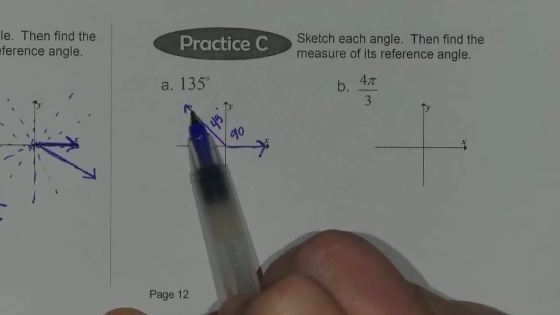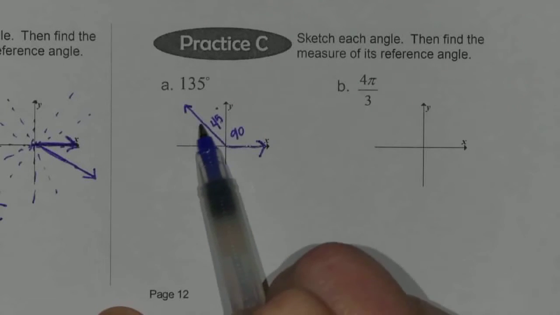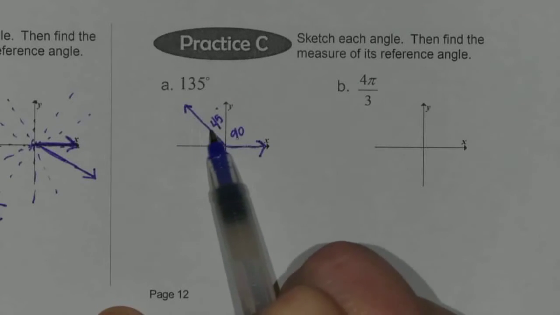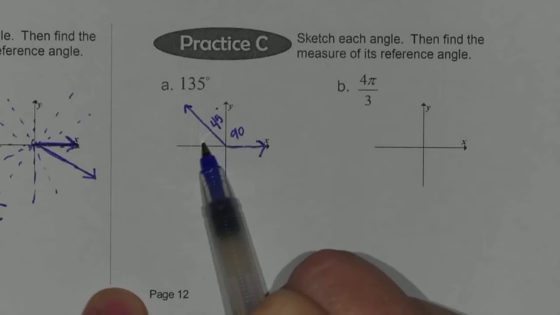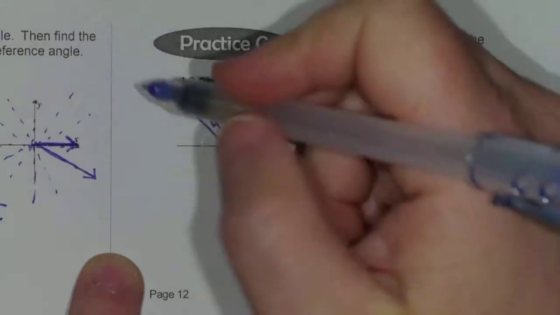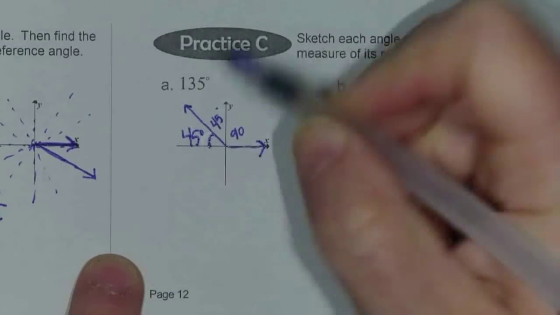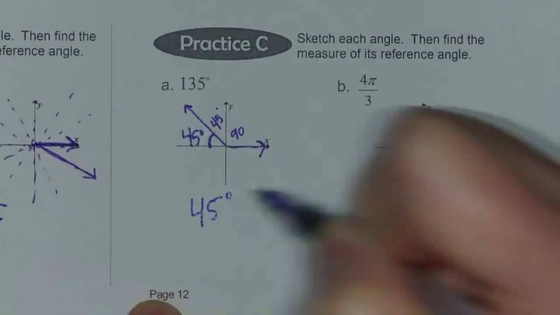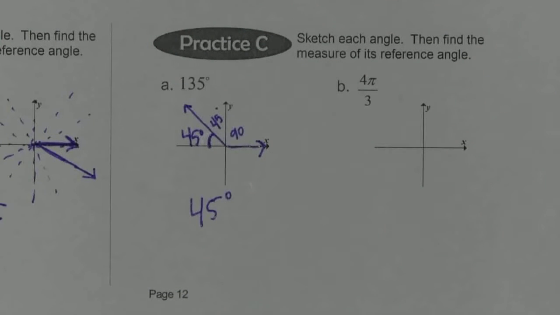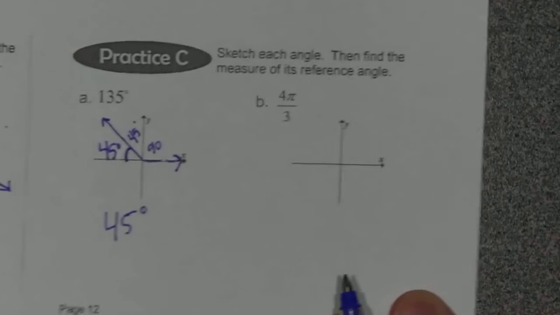So to the closest x-axis, what's the angle going to be for my reference angle? 45. Yeah, 45, because that's how many degrees are left right here for my reference angle, so 45 degrees. You guys following me how we find the reference angle? It's the angle we would draw in our triangle to solve for the sine, cosine, and tangent. Okay, one more, 4 pi over 3.